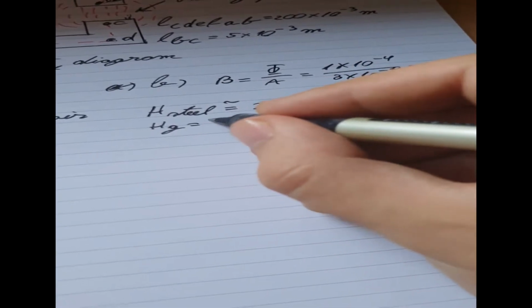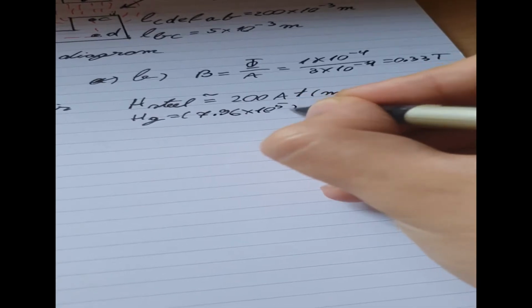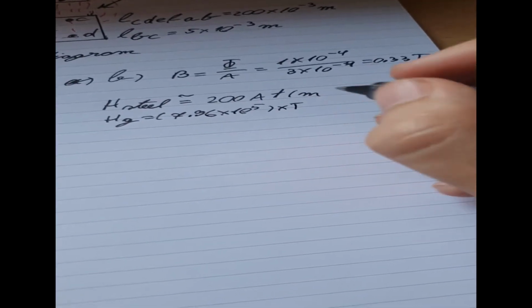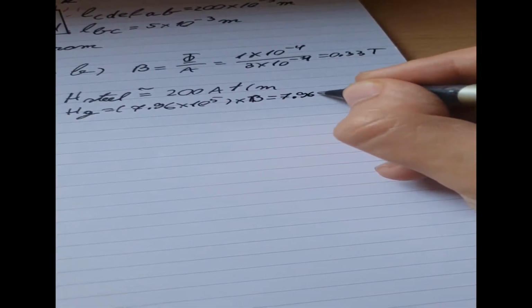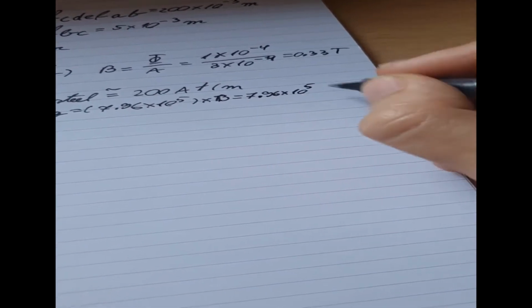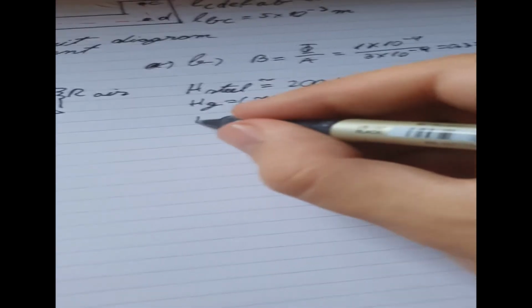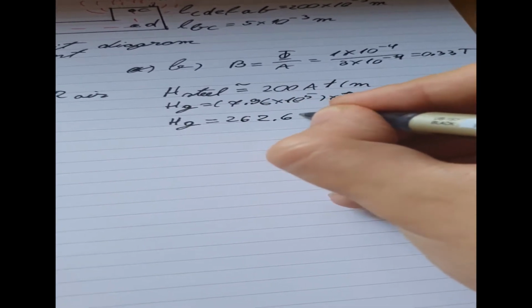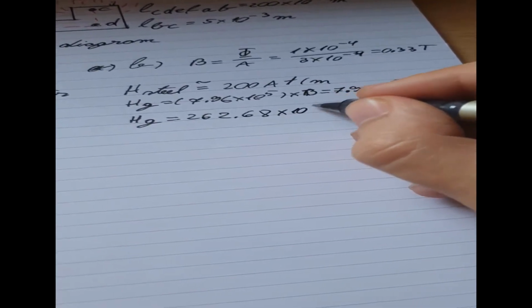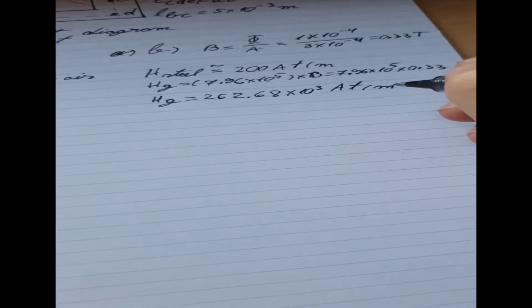So Hg will be simply equal to 7.96 times 10 to the power of 5 multiplied by B, that will be equal to 7.96 times 10 to the 5 multiplied by 0.33. And then as a result, Hg will be equal to 262.68 times 10 to the power of 3 AT per meter. Ampere-turns per meter, really, basically.